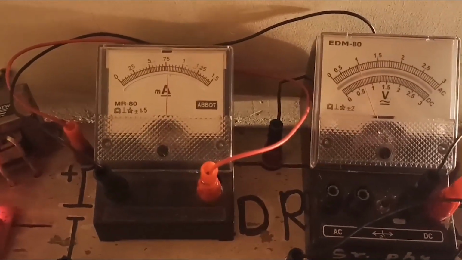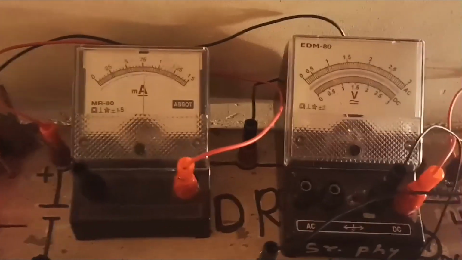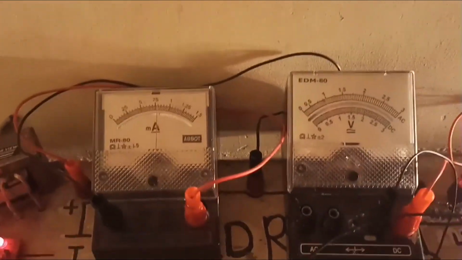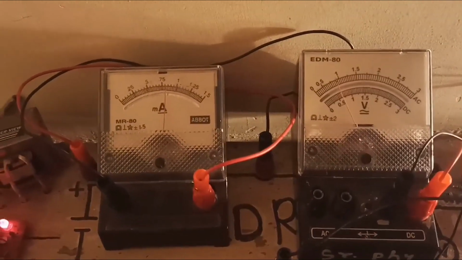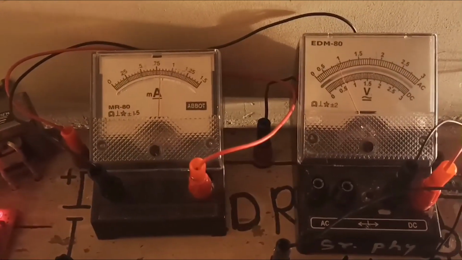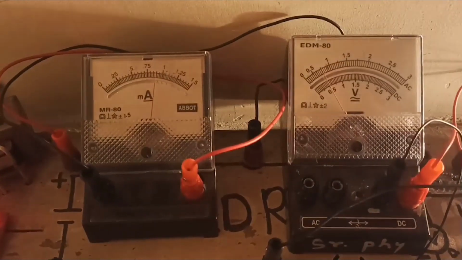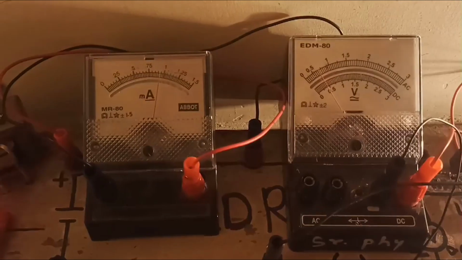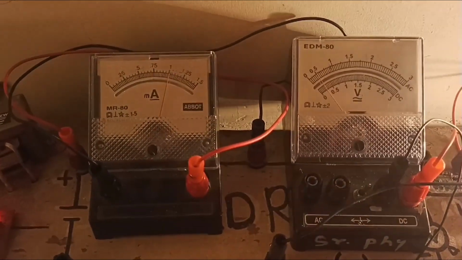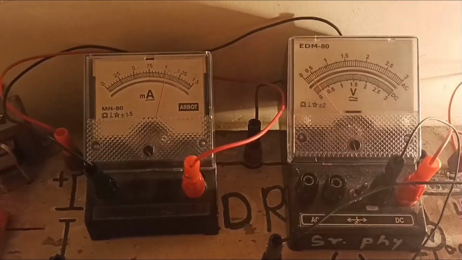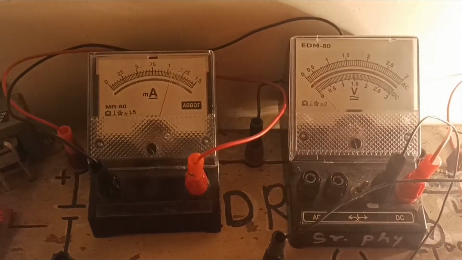Okay, these are the readings. Right now I am changing the distance. Here is the 90. You just see here. Here is the 80, 70, 60, 50, 40, 30 and 20.